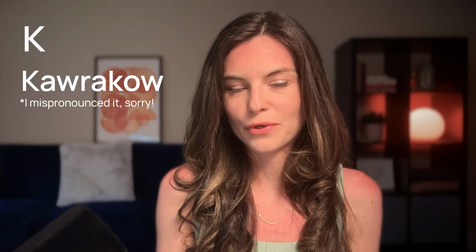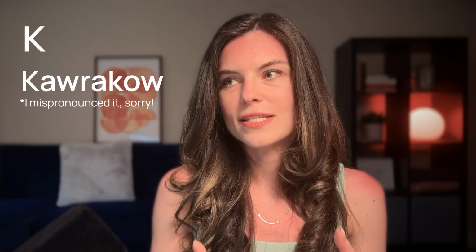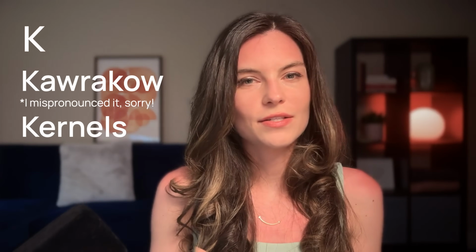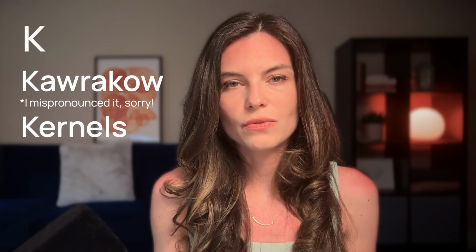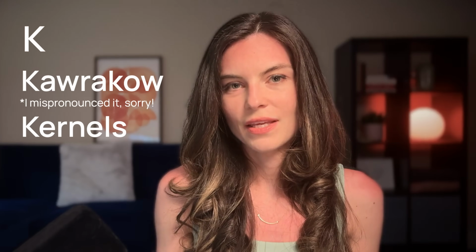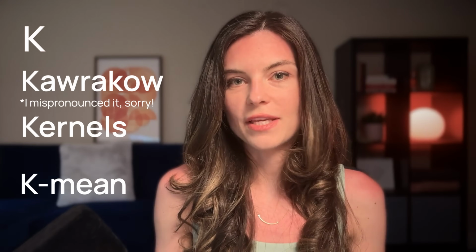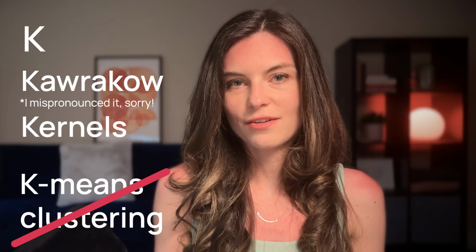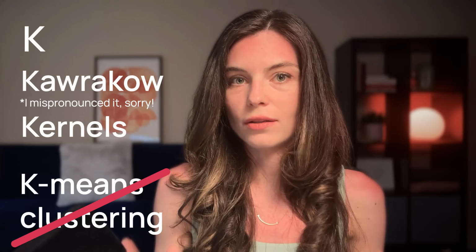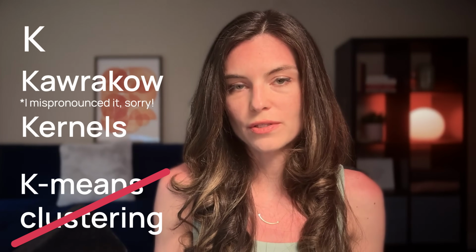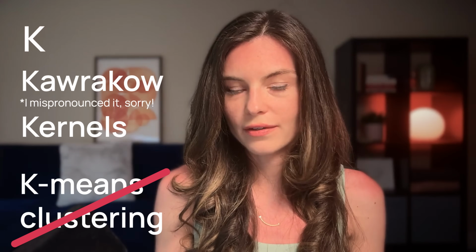Based on this project's history of naming things after people, I believe it comes from Kvarkov, which is the name of the developer who submitted the K-quants pull request. Or it could stand for kernels because they had to implement new CPU kernels. I'm not sure. But I will tell you one thing. It does not come from k-means clustering. This is a misunderstanding that you'll see everywhere online, and even Claude Opus with deep research gets it wrong.